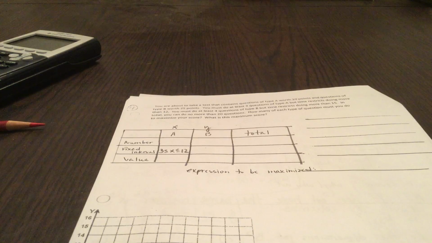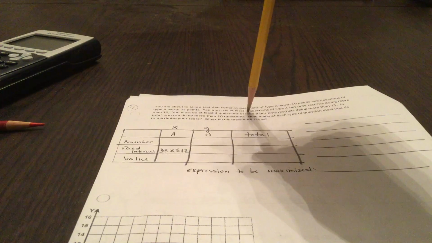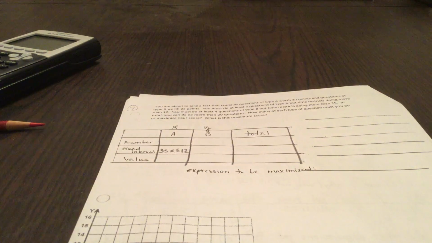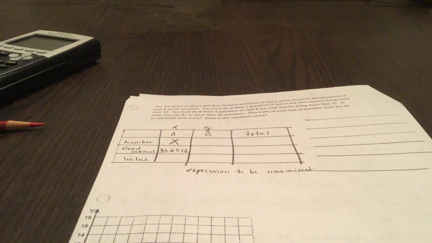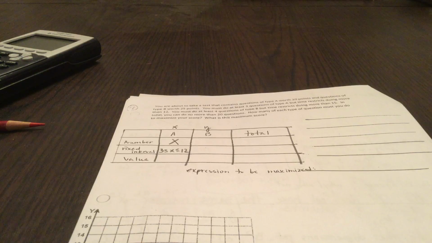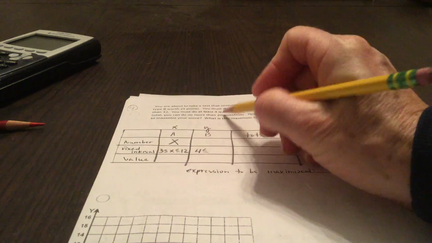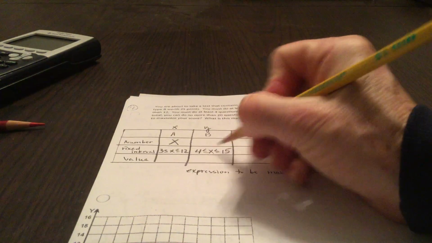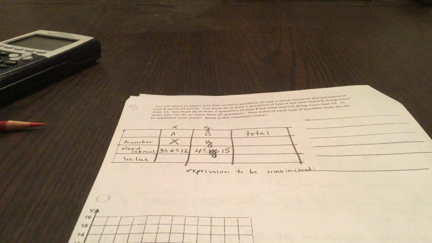But I hope it makes sense to you, because the problem says you have to do at least 3, but not more than 12. So that means you have to do in between 3 and 12 of the type A questions. And then we have to do at least 4, but less than 15, of the Y questions.